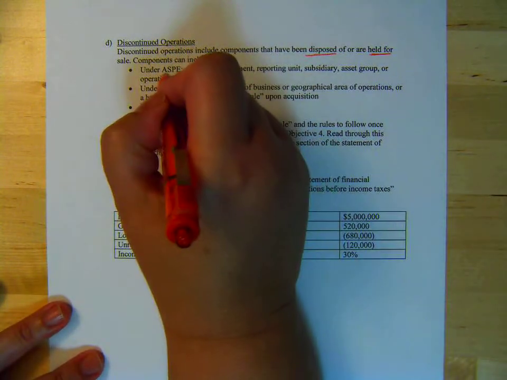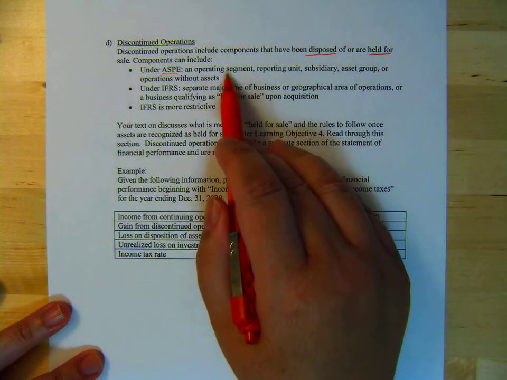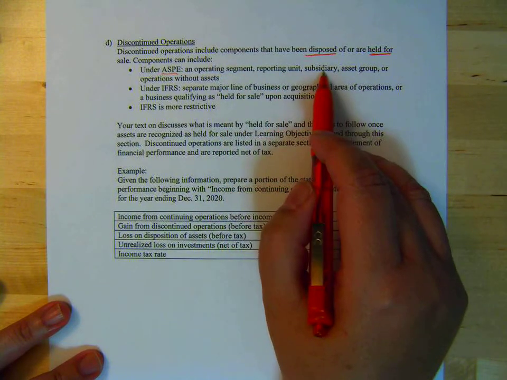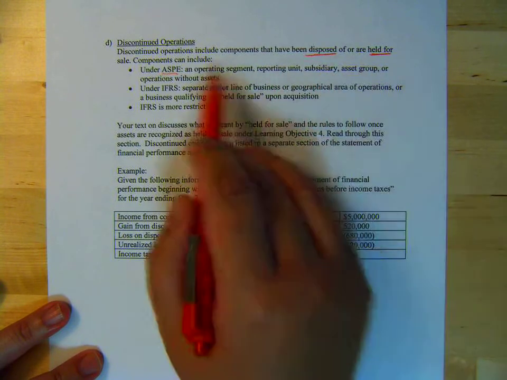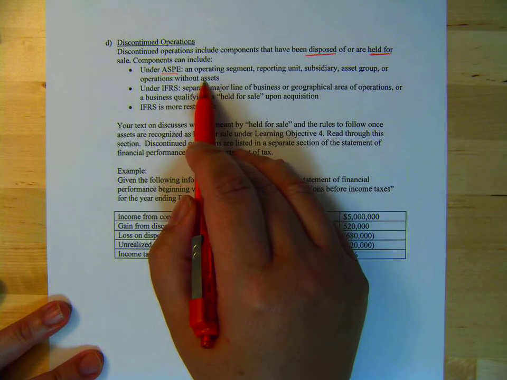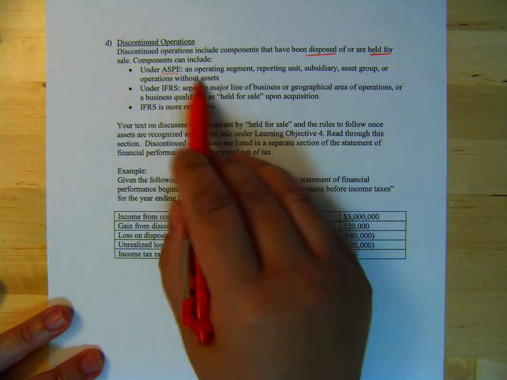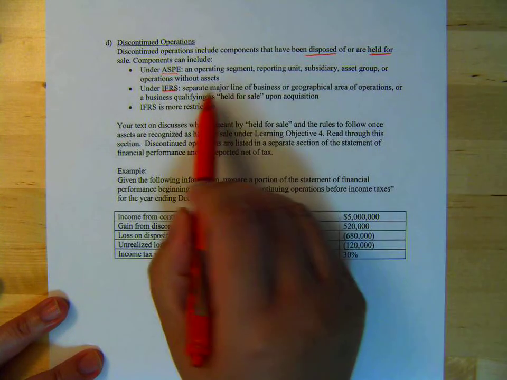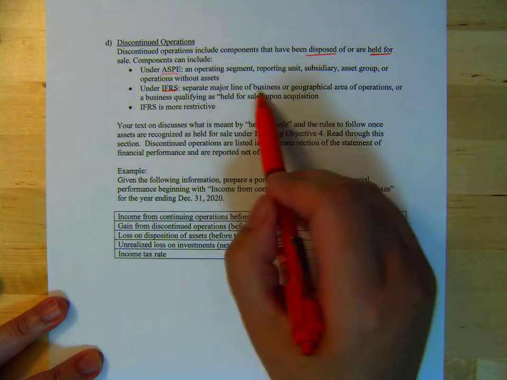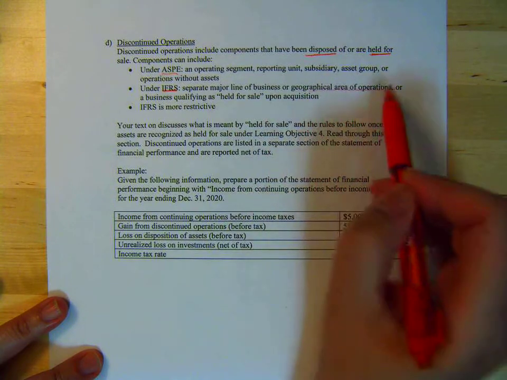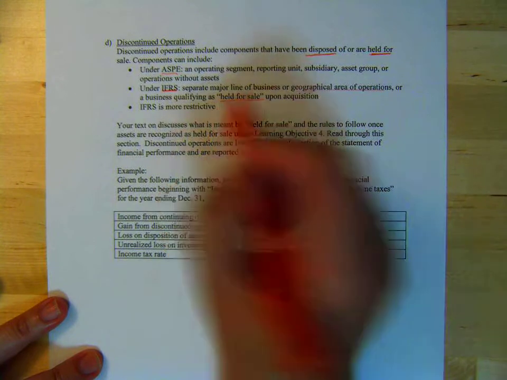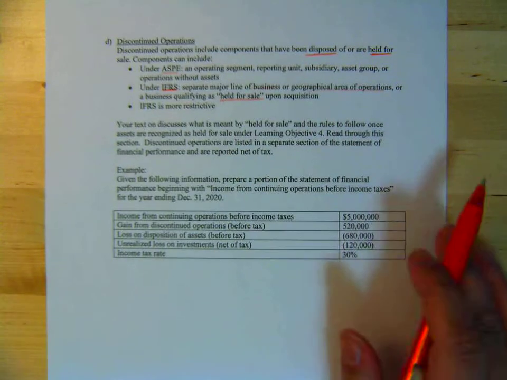So the components under ASPE are an operating segment, a reporting unit, a subsidiary, a certain asset group, or operations without assets. And you can read in your texts for some examples. Under IFRS, separate major line of business or geographical area of operations, or a business qualifying as held for sale. So they're a little bit different.